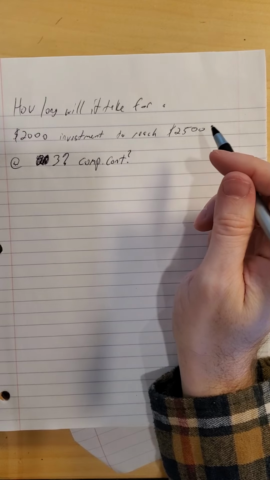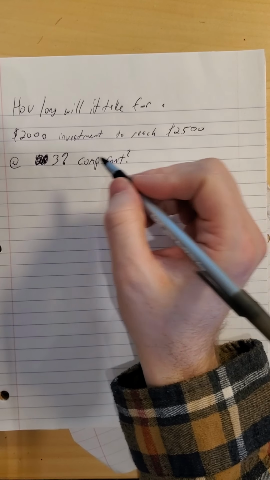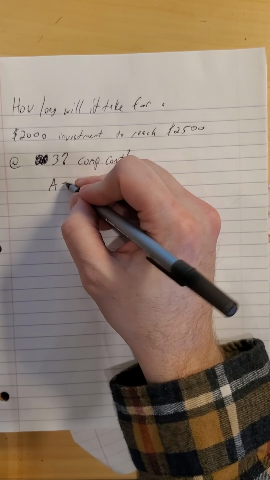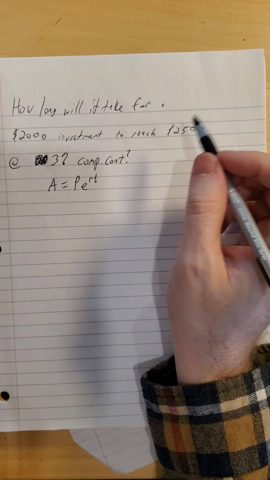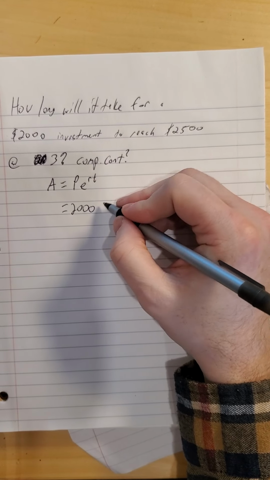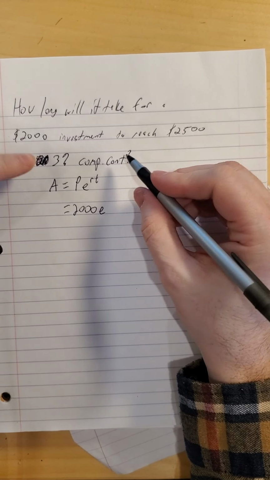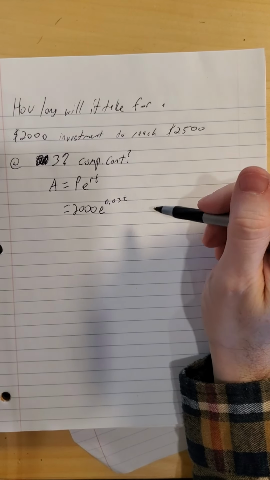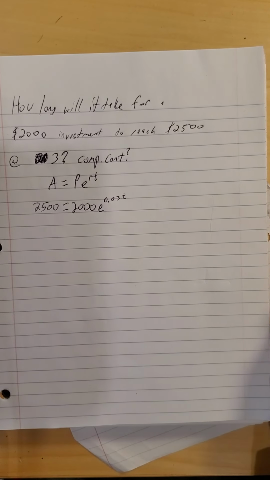So before, our goal was just to get the amount, and it was just sort of plug and chug. We didn't have to do any solving. Now we have to do at least a little bit of work, not a terrible amount. Compounded continuously, we're following A = Pe^(rt). 2,000 is our initial investment, that is the principal. e is just always going to be there for a continuously compounded problem. Rate 3% in decimal form, 0.03. We don't know the time, they asked us how long, so that stays a variable. And we know the new amount we want, 2,500.